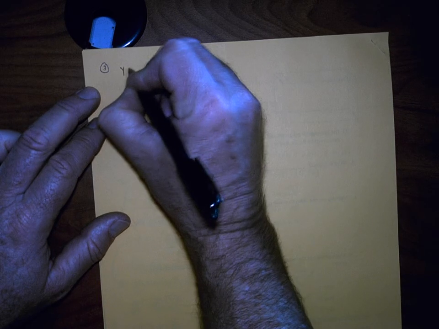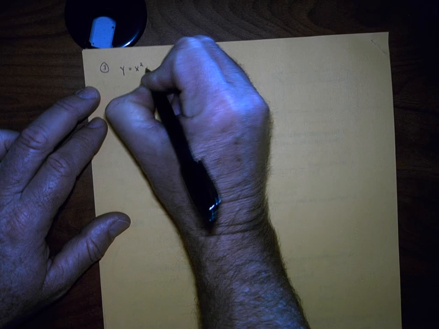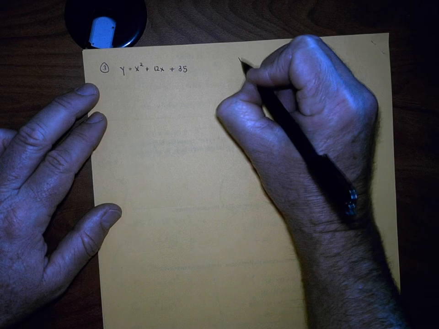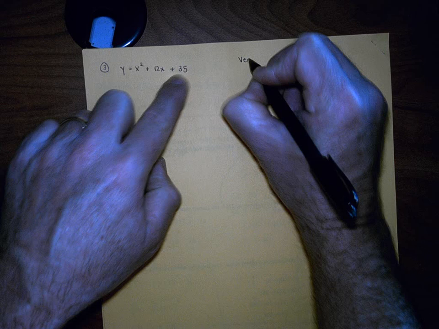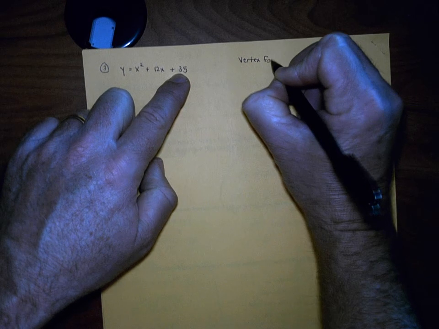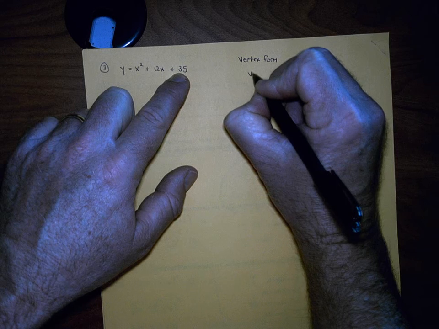So y equals x squared plus 12x plus 35. Here's what we're going to do again. We're going to take this standard form of a quadratic and convert it into vertex form. Then we're going to state what the vertex is.